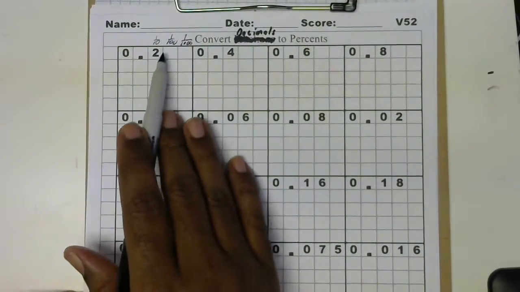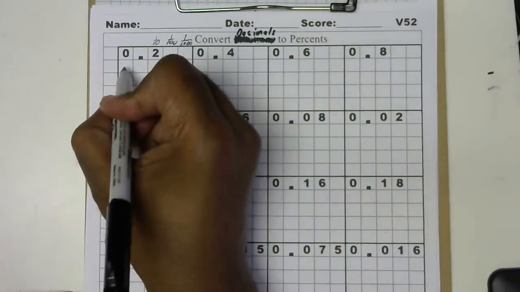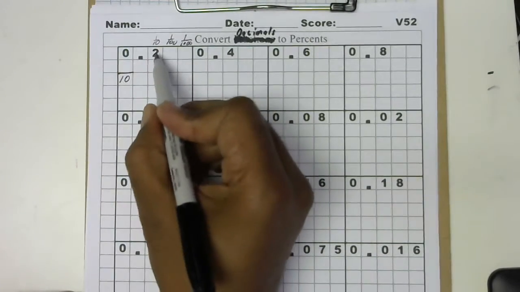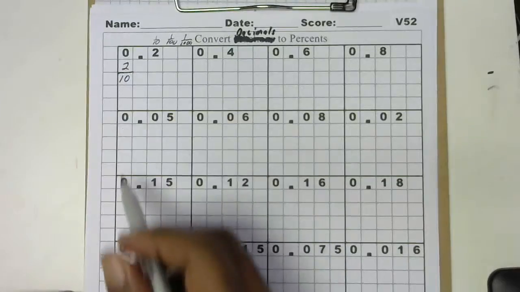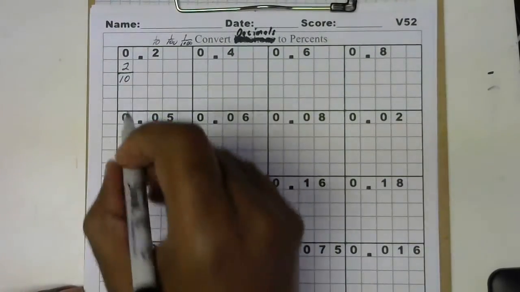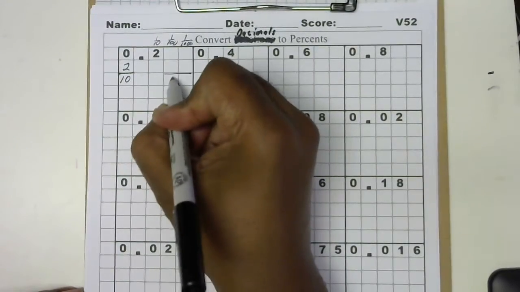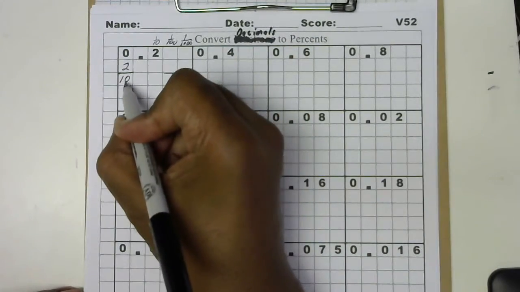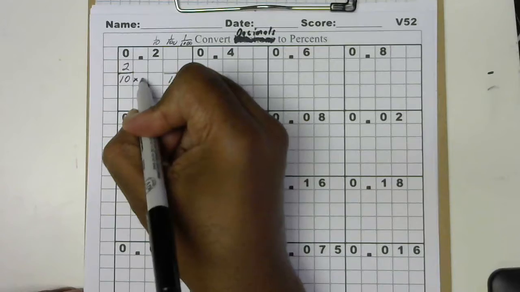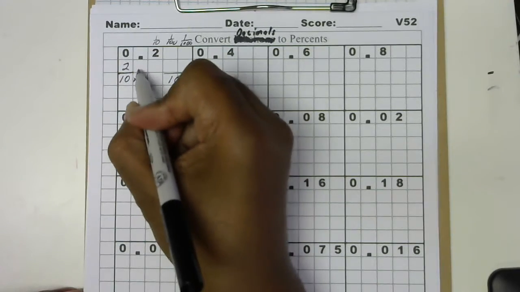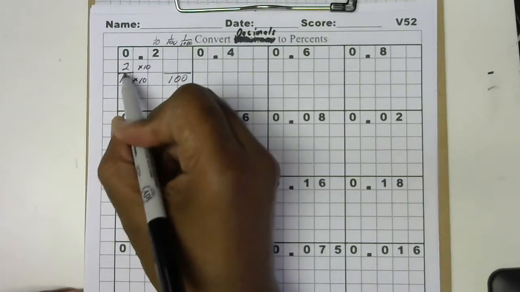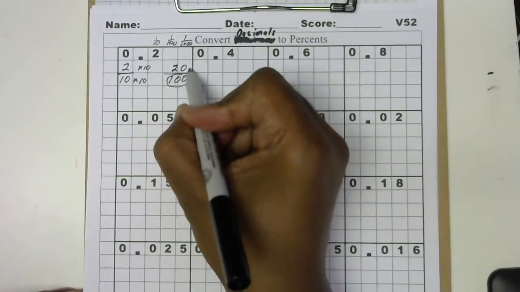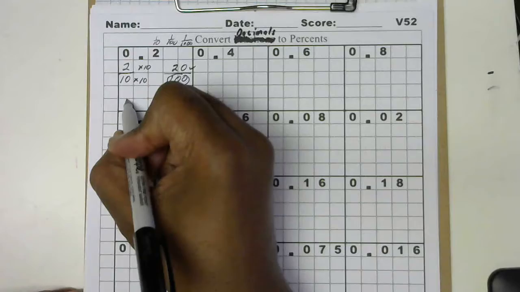So 2 means we're in the place value of the tenths. So we put a 10 as a denominator here, and we put 2 on top. This represents 2 tenths. Now we want this to become 100 as a denominator so we can get our percentage. So the multiplier from 10 to 100 is 10, and then we'll multiply the top also by 10. So 2 times 10 is 20. And now that we have 100, 20 is your percentage. So 20%.